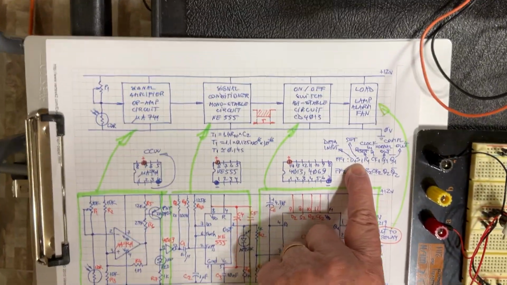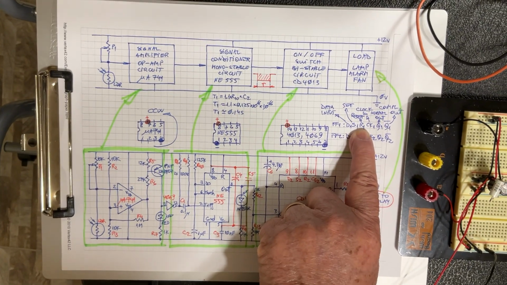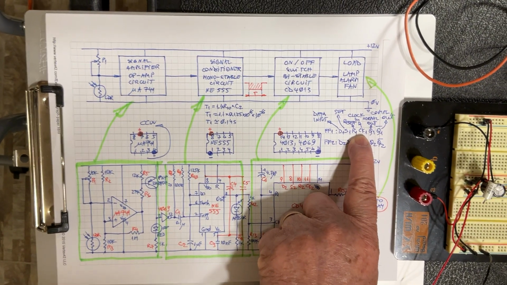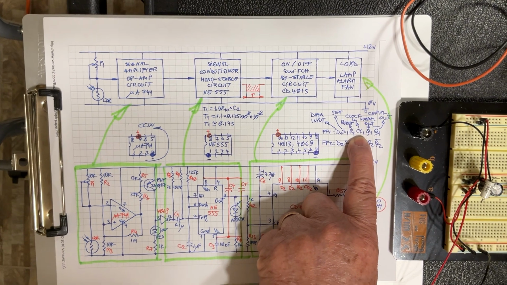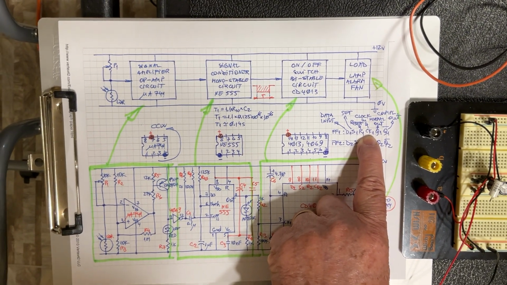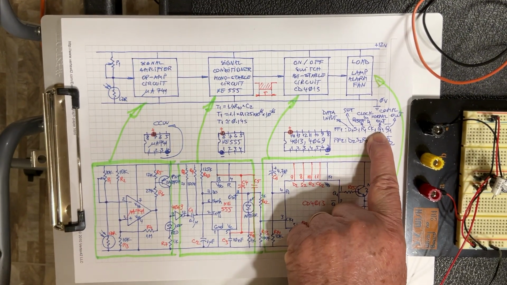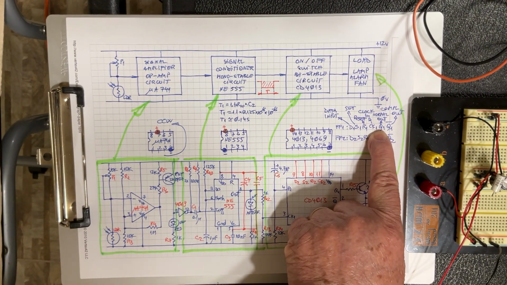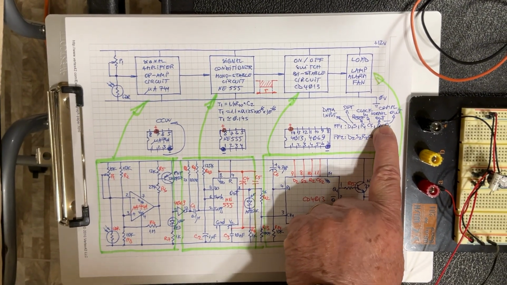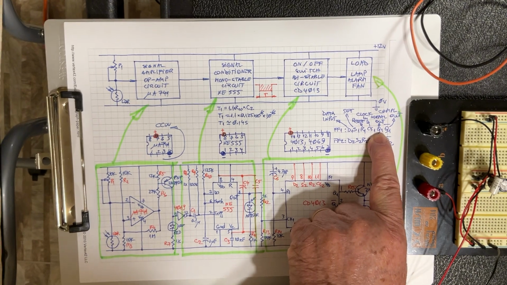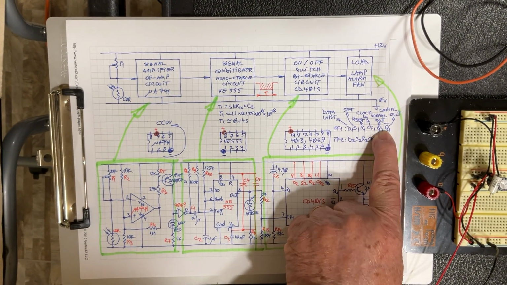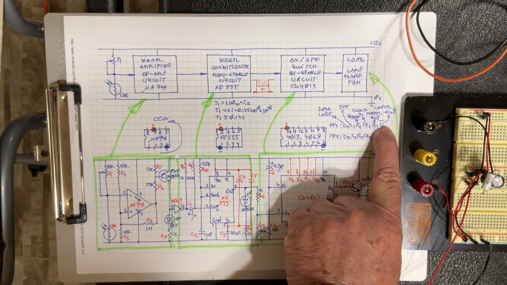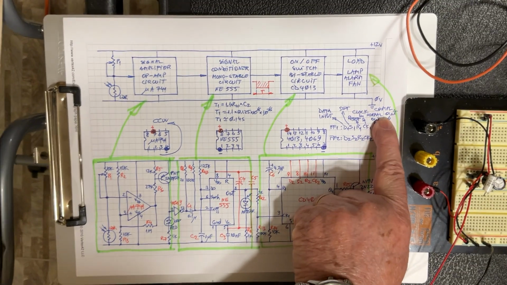Letter S is the set input. R is the reset input. CK or CLK is the clock input, or the timing input. The letter Q always refers to what we call the normal output, and the Q with the same number in our situation was Q1. Now we have the Q1 bar. The bar on the top says this is the complementary output.